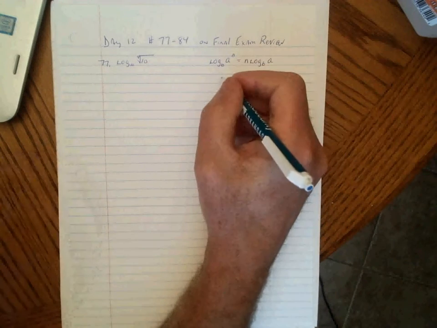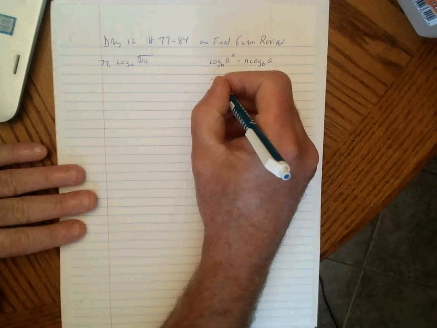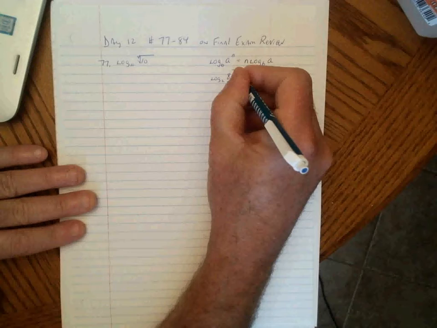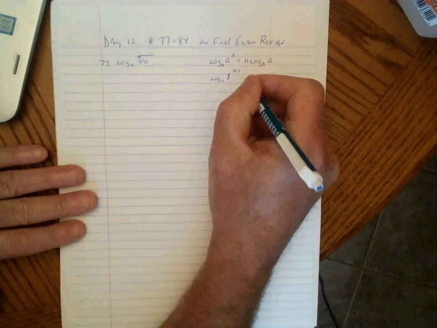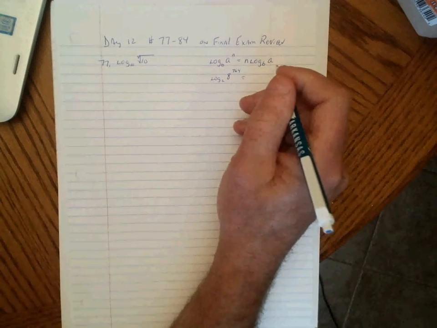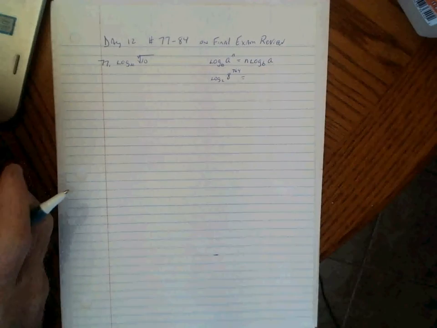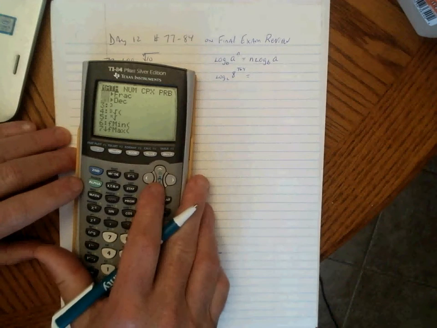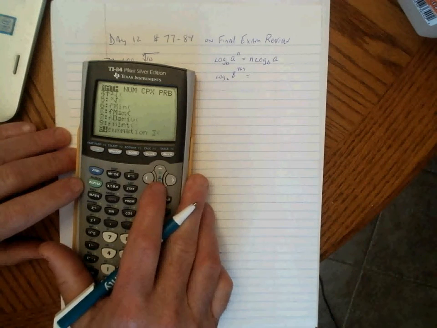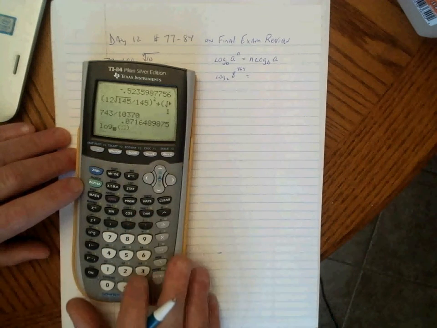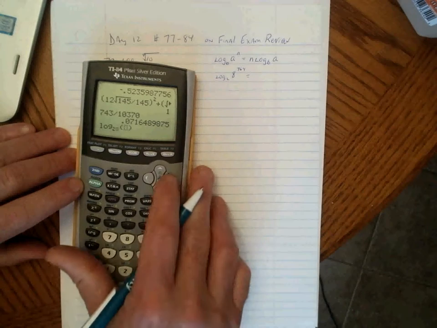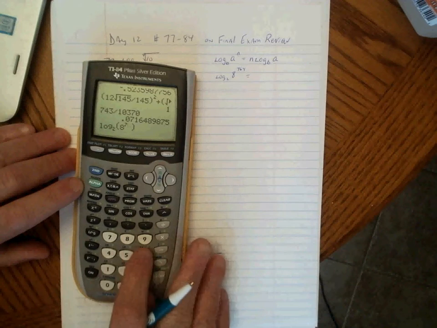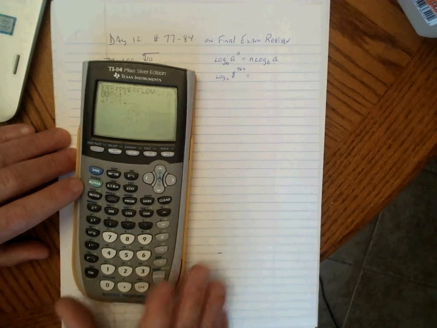Example, if we have something like log base 2 of 8 to the 764th power. If you try to evaluate that in your calculator, it gives an overflow.